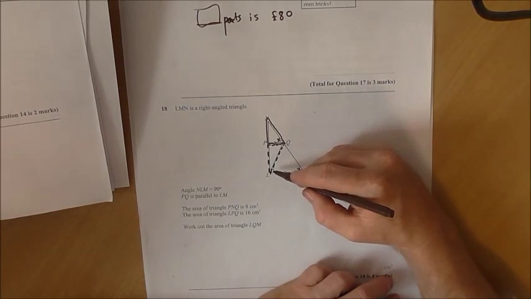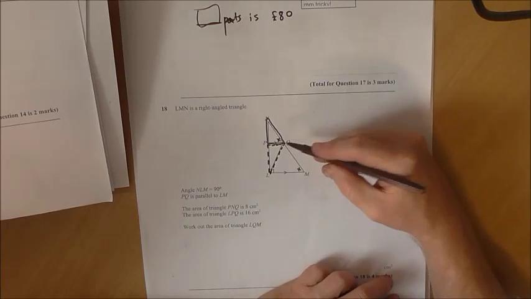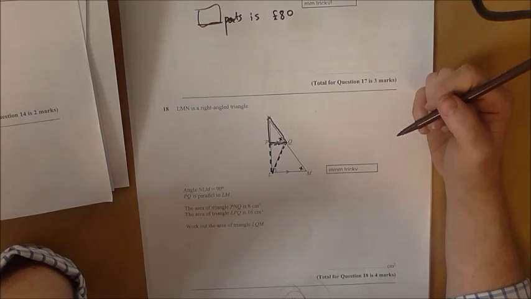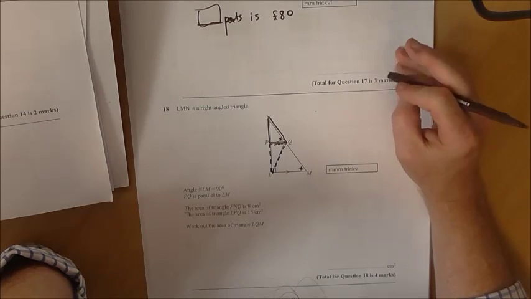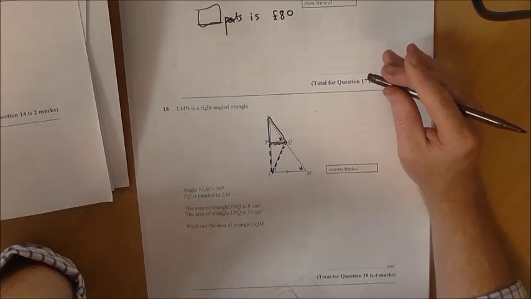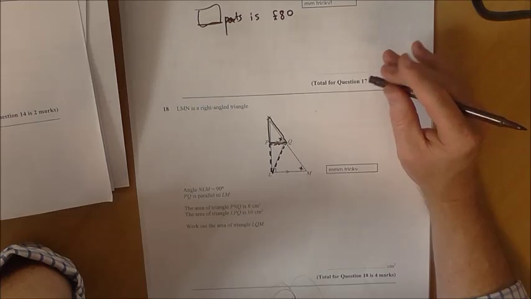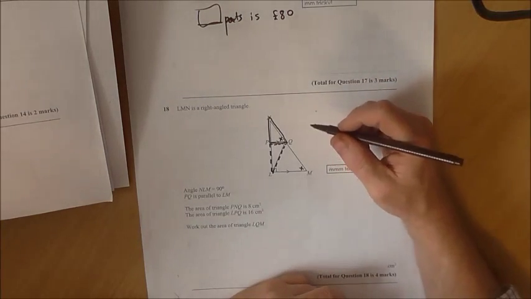They want the area of this guy. Well, for this question I'd probably maybe use naming, stating and equating.